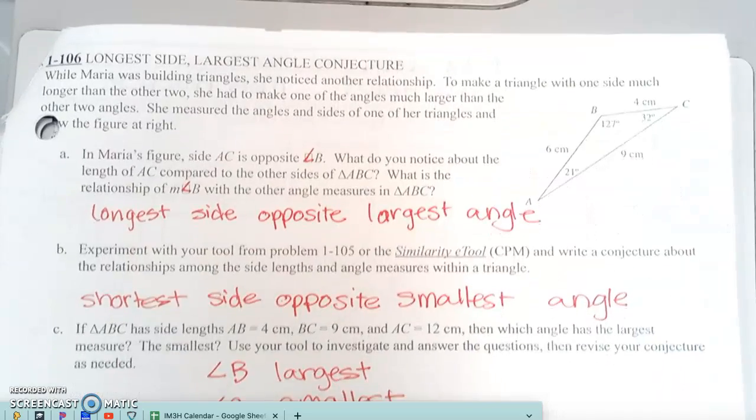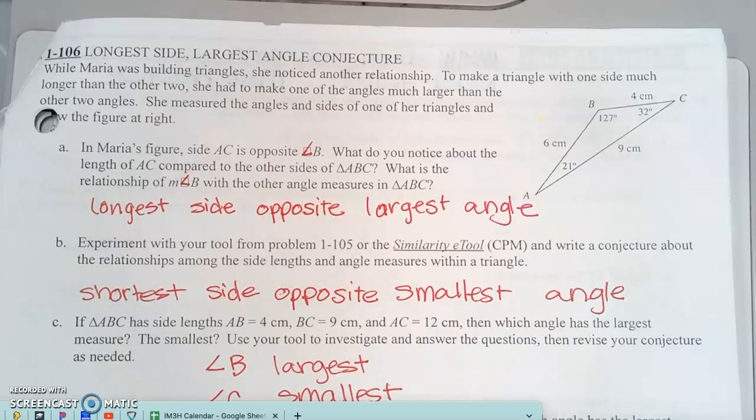All right, flip over to the top of page 106, page 27, where it talks about the longest side and the largest angle. While Maria was building triangles, she noticed another relationship. To make a triangle with one side much longer than the other two, she had to make one of the angles much larger than the other two angles. She measured the angles and sides of one of her triangles and drew the figure at right.